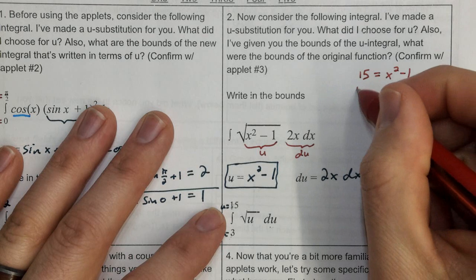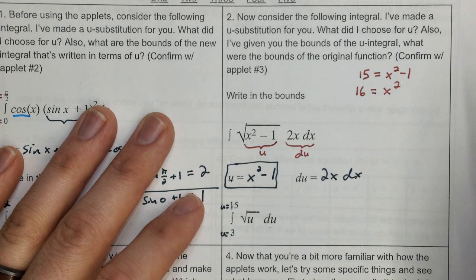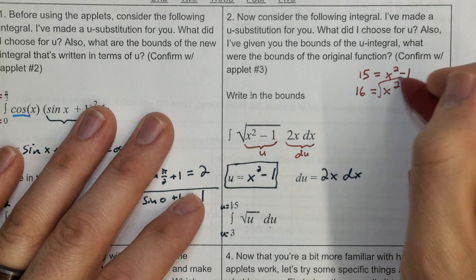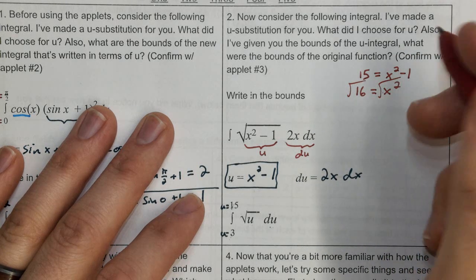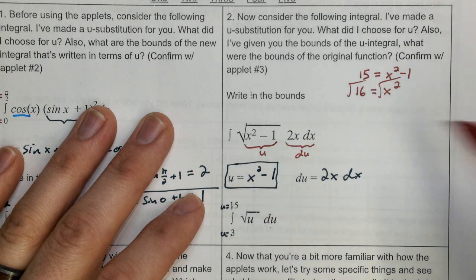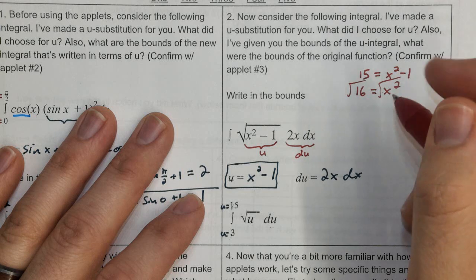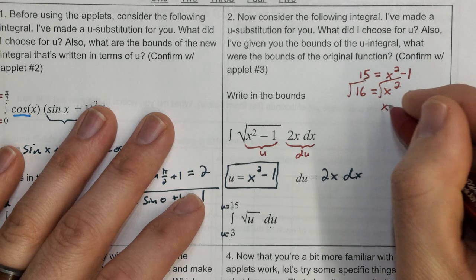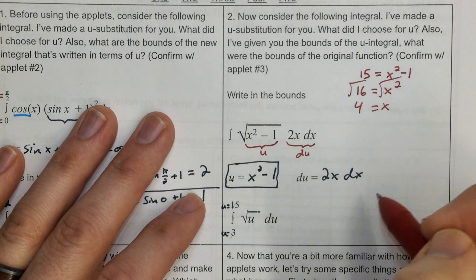Add 1 to both sides, I get 16 is equal to x squared. I'm going to take the square root of both sides. I could do plus or minus, but this is going to be the positive root because u is 15, so we've got to be on the positive x-axis, although that won't always necessarily be the case. We could guess and check and experiment. We'd find that it has to be 4. All right, so x is 4.